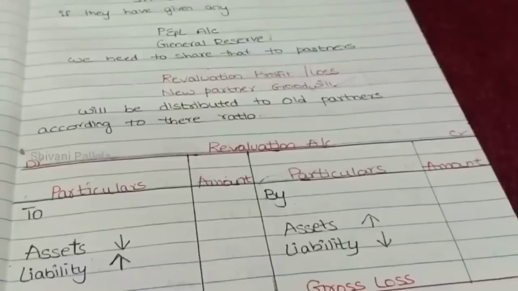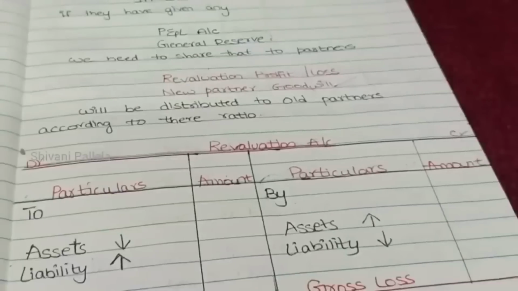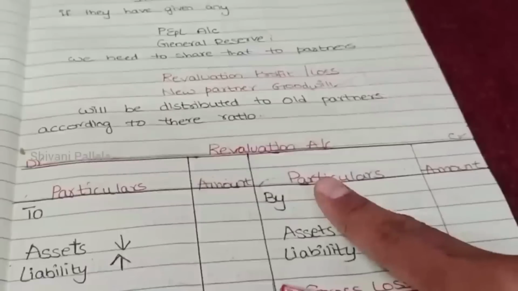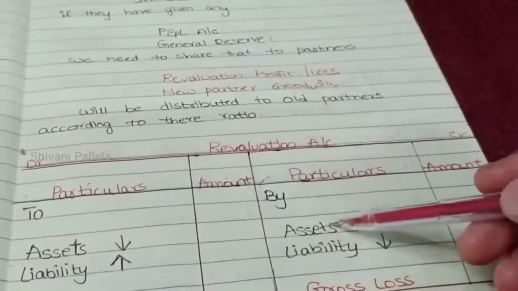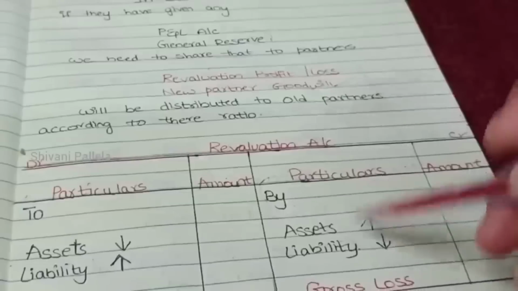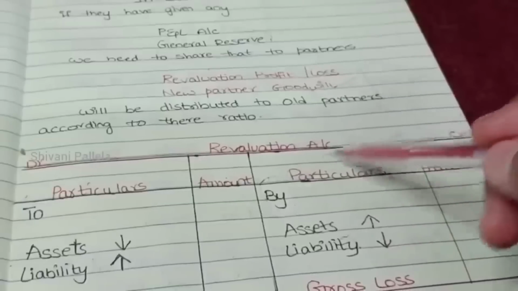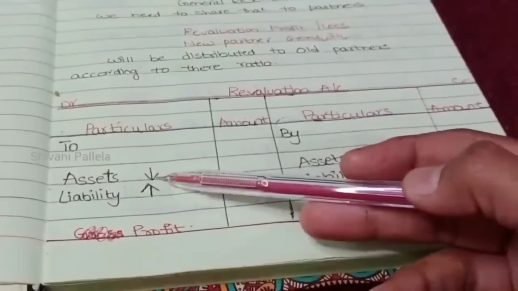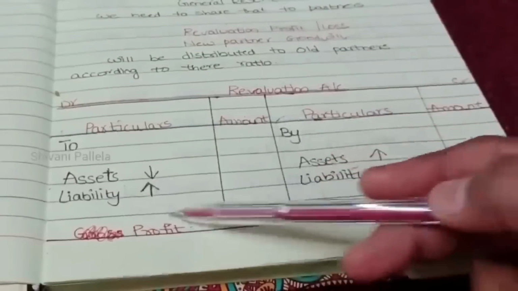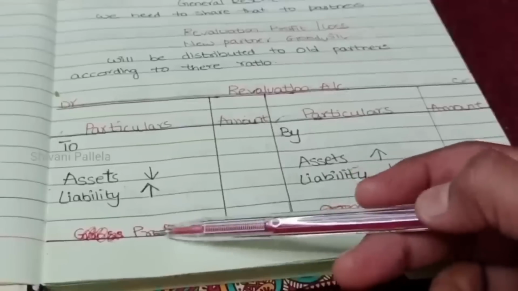Okay, so whatever in the question, ఒకవేళ అసెట్స్ కి లయబిలిటీస్ కి సంబంధించిందే రీవాల్యుయేషన్ అకౌంట్ లో వస్తుంది. Only the things and statements related to assets and liabilities will come in revaluation account. Nothing will come in revaluation account other than this. If debit is showing less, we need to say that amount as a revaluation profit.